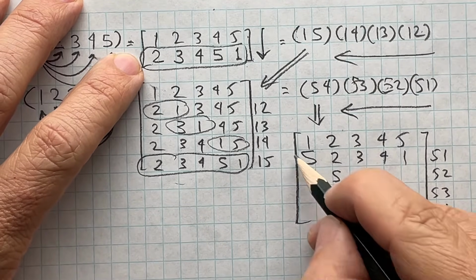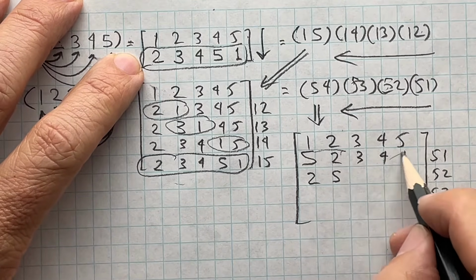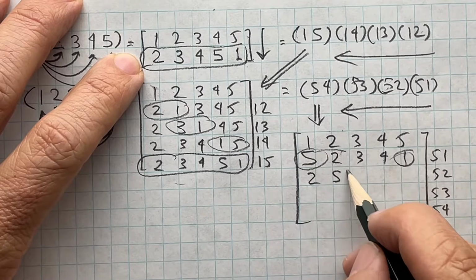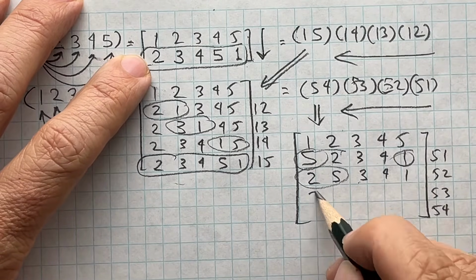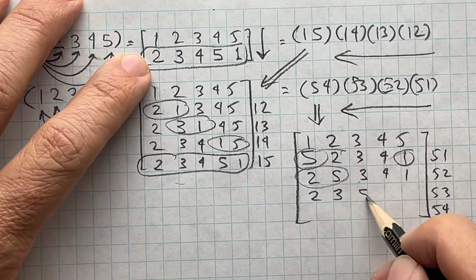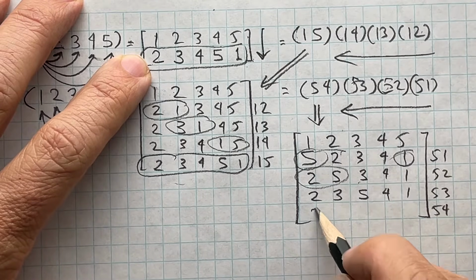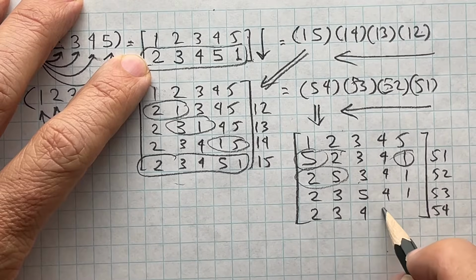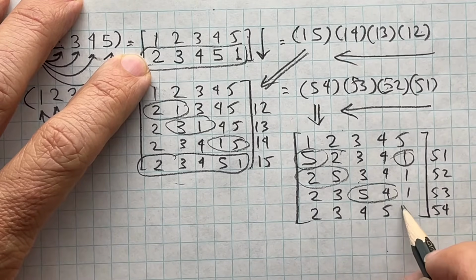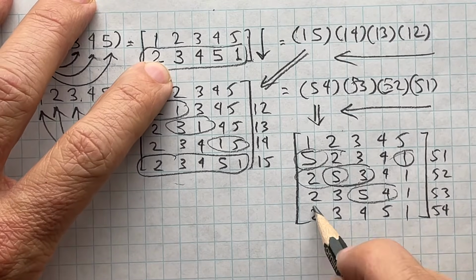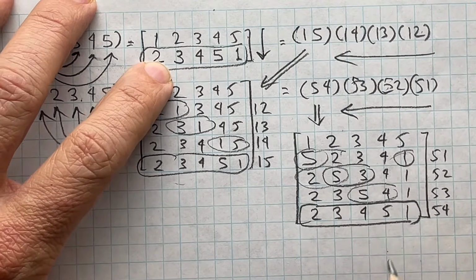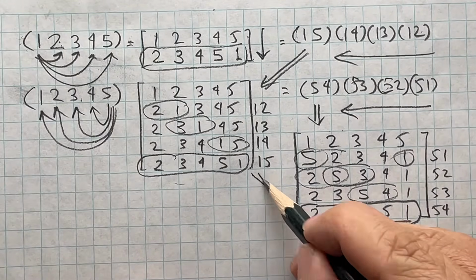See how you're migrating that 5? 5, 1, then 5, 2, then 5, 3, and then 5, 4. And there you are. You're back where you started, having the same result.